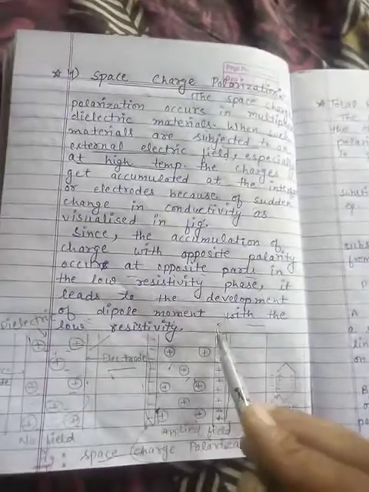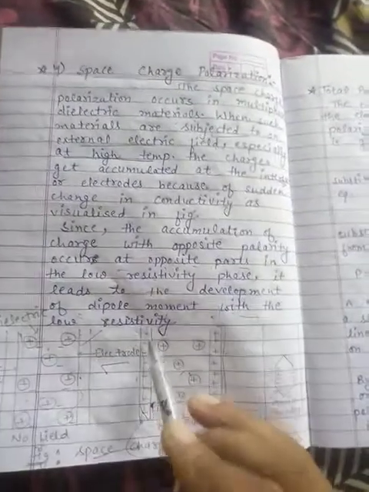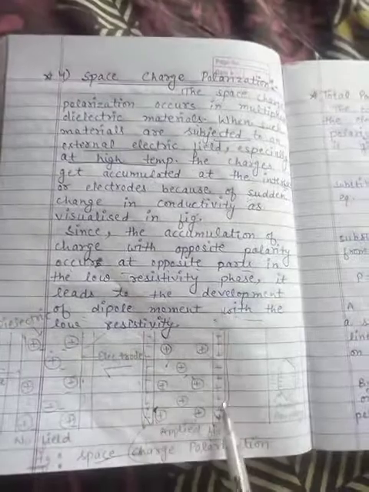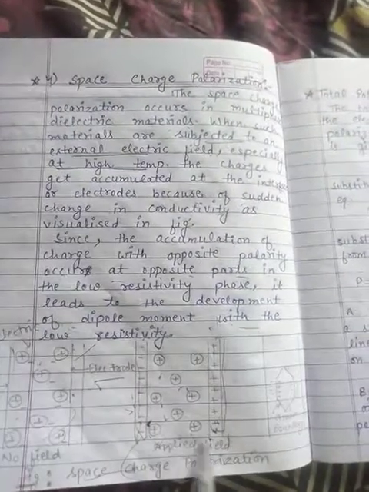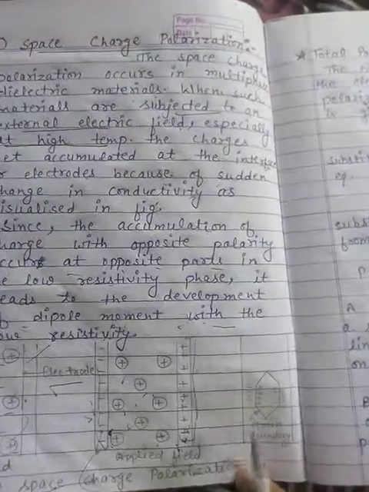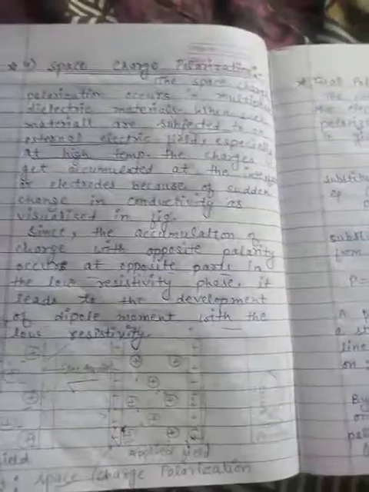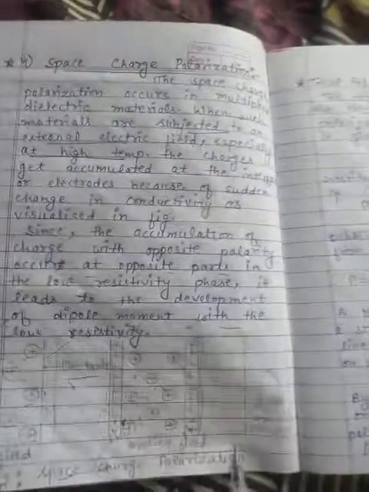The positive charges accumulate on this surface and negative charges on this surface. This produces a dipole moment in the dielectric material, and our grain boundary is represented in this form. This is our space charge polarization.